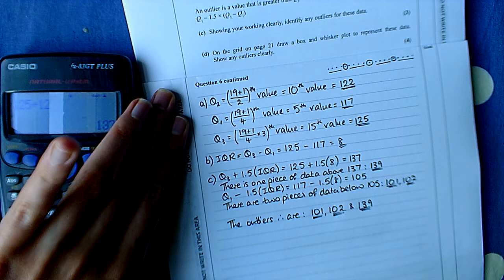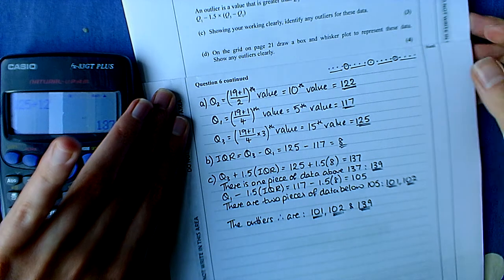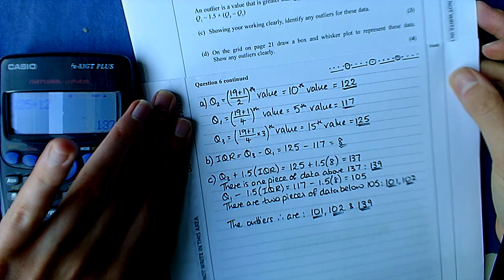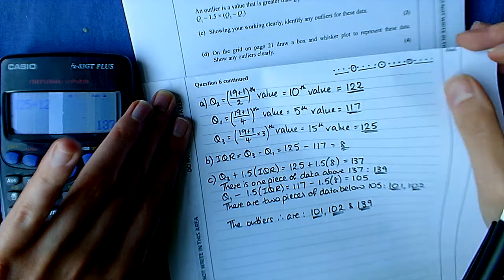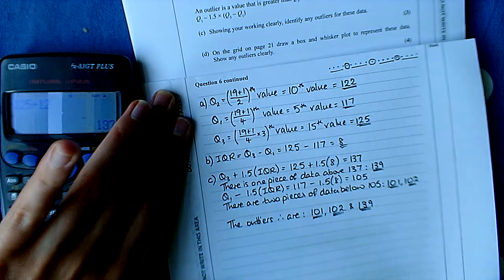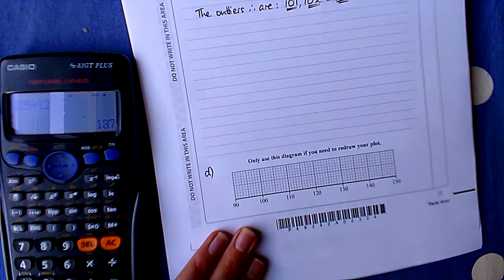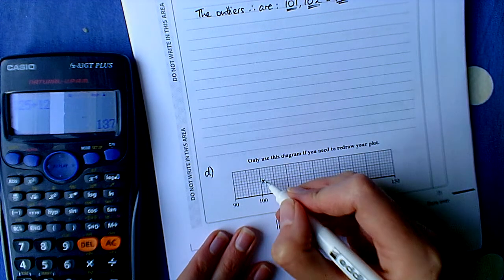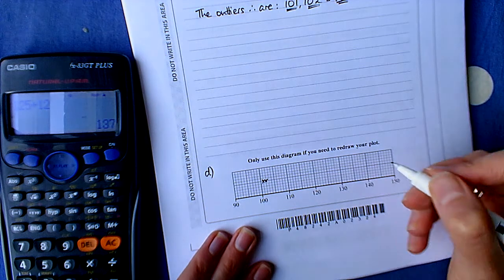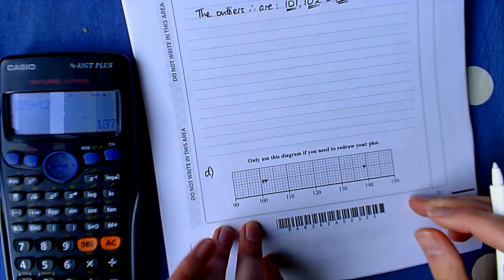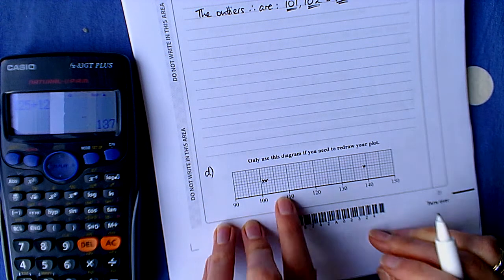on page 21, or they have a backup one the page later, which is the one I'm working on. Draw a box and whisker plot to represent these data. Show any outliers clearly. So the outliers at 101, 102 and 139 can be illustrated with crosses.